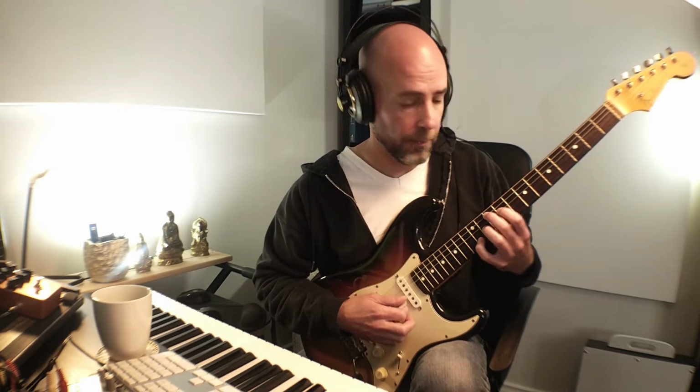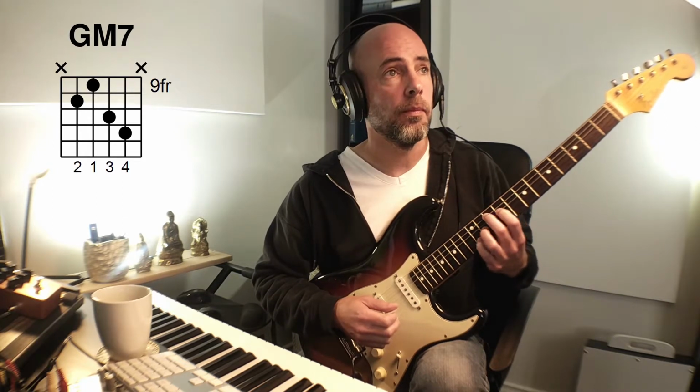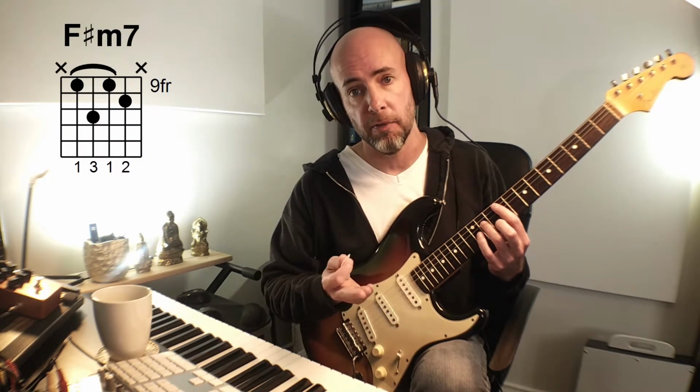The first chord is a G major 7th. And here's the chart. Second chord is the F sharp minor 7th, which we're playing as an A form, or A minor 7th form.